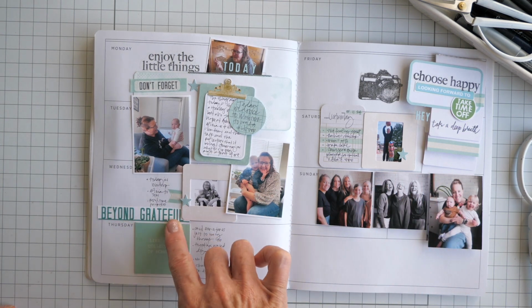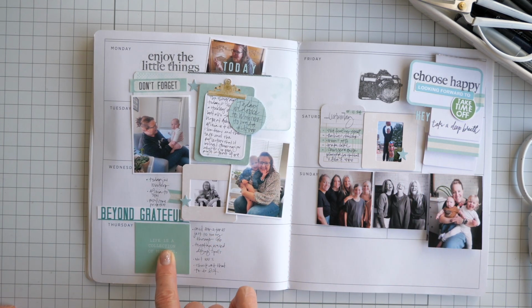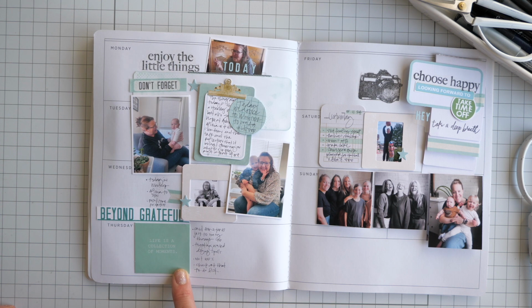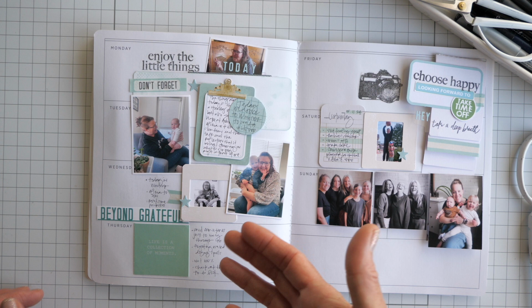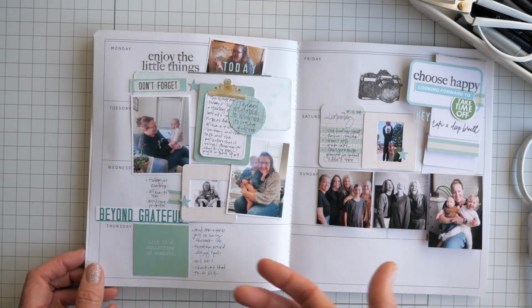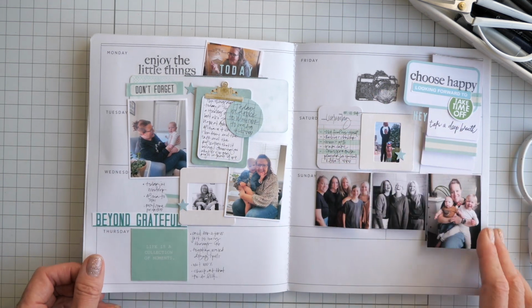The Beyond Grateful was from the March Stop the Blur printable. This is a quote card. I'm not quite sure they're still available, but when you get these kind of quote cards, it comes with a ton of them, and you just need to use them. So I used it there. Life is a collection of moments, which completely captured this week for me and all the things that were happening.